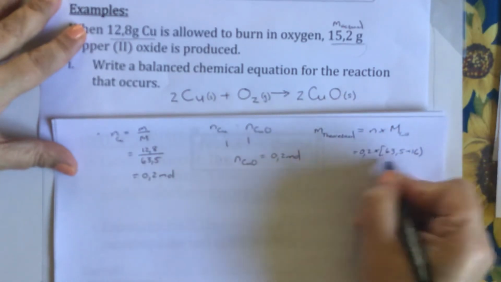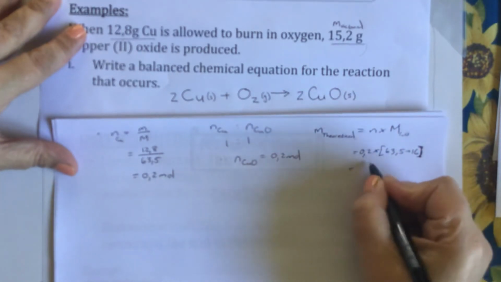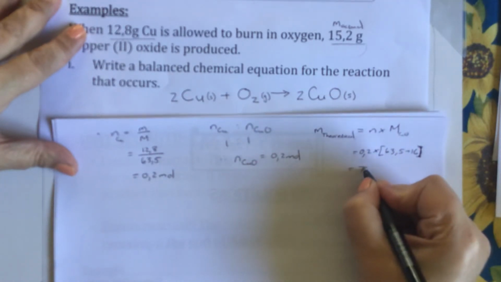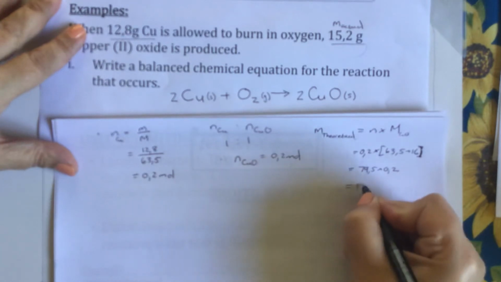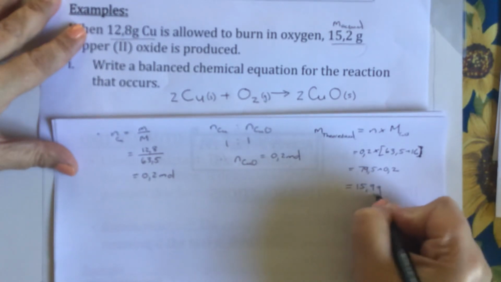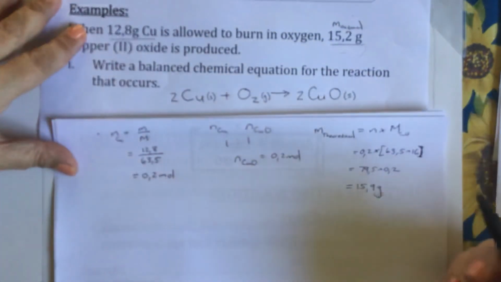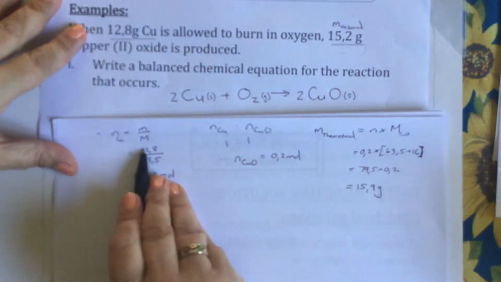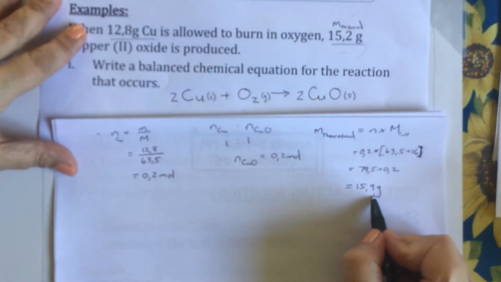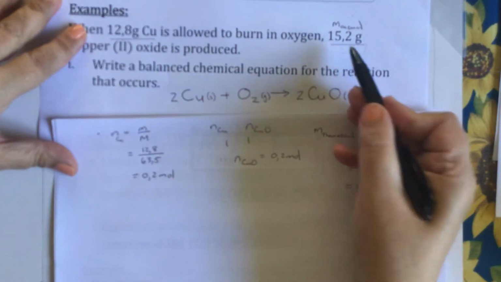Using your calculator, and please always check that this was done correctly, that is 79,5 times the 0,2, which gives me 15,9 gram. Right, now what do we see? The actual mass, 15,2. The theoretical mass, 15,9. So from 12,8, there was supposed to be 15,9 forming. Now there's only 15,2 that formed.